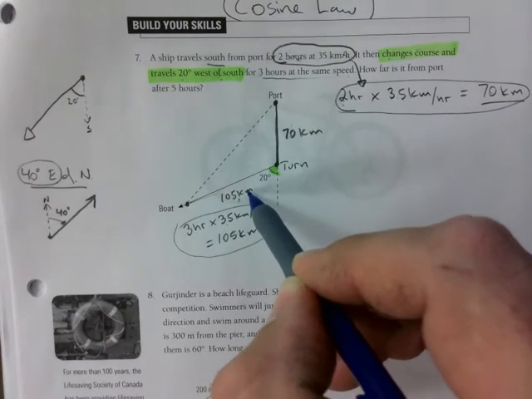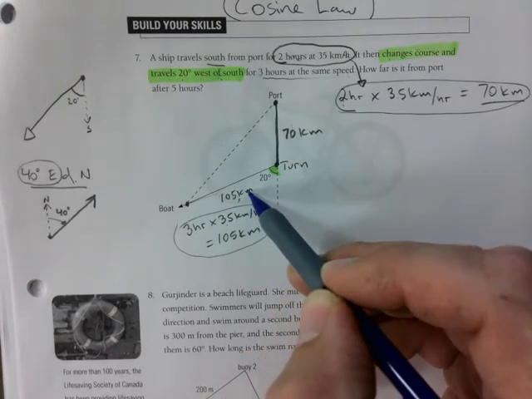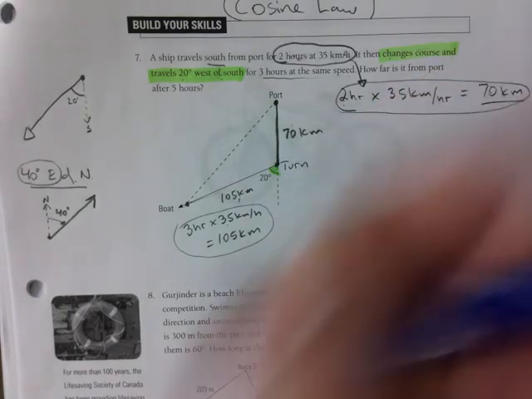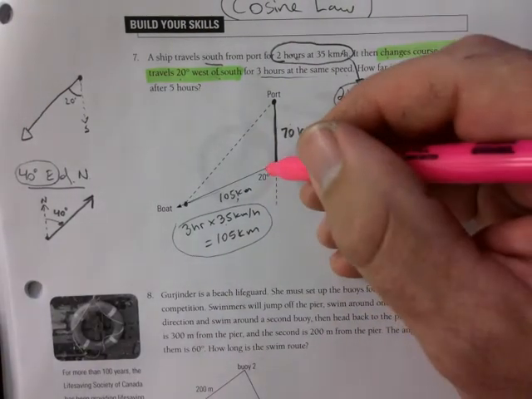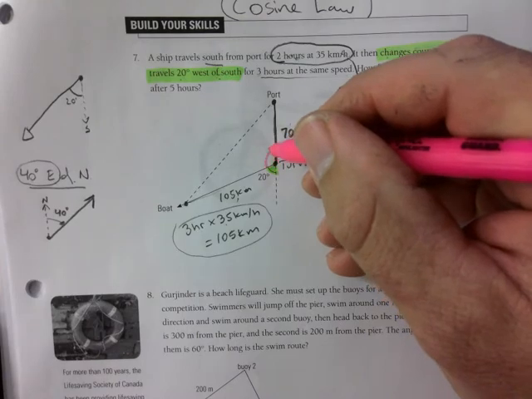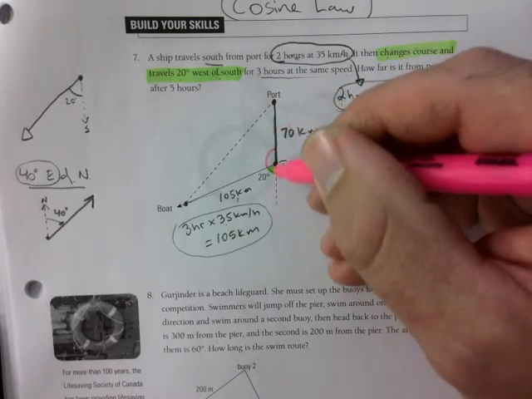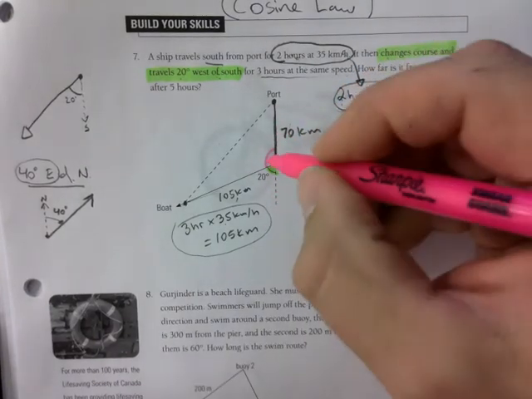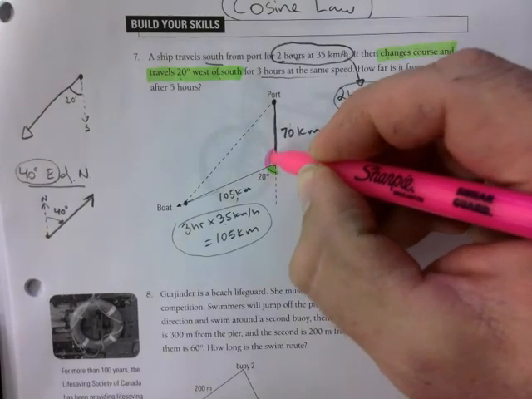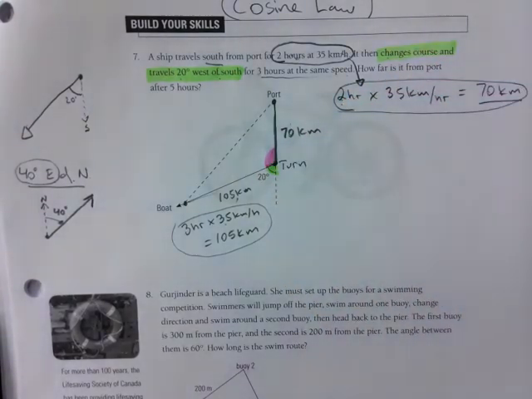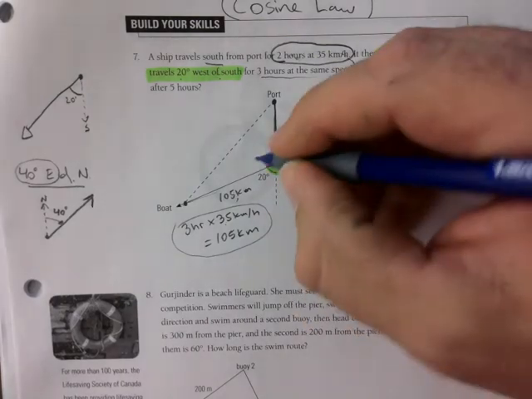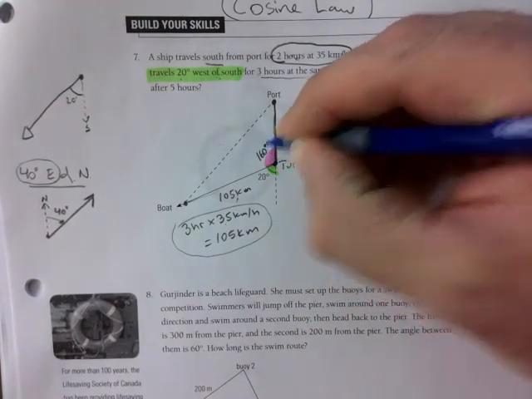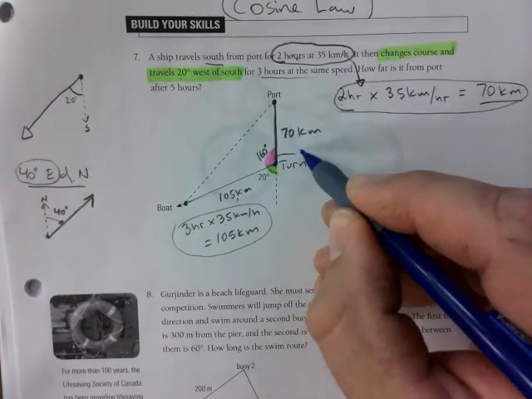Side, side, side, you can use cosine law for that, but you don't. So we're going to find that. You notice that this is a straight line, right? So that means this angle right here on the inside would be 160 degrees, right? You can do that without even flinching.